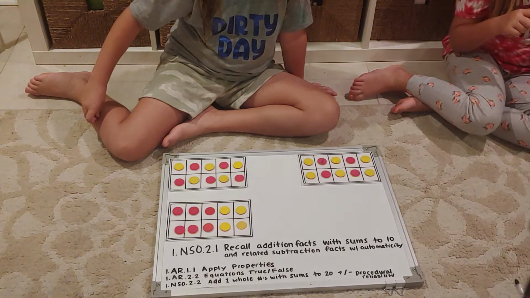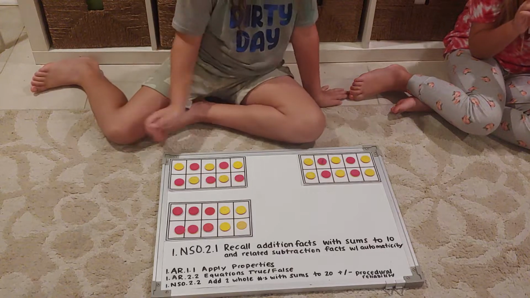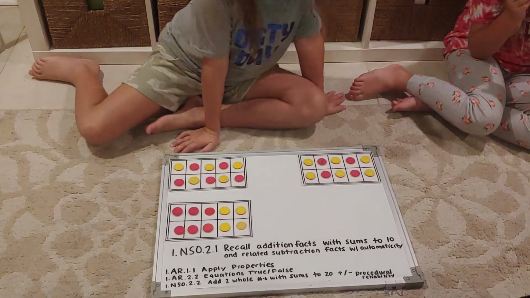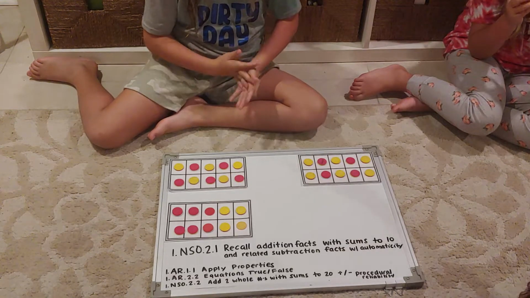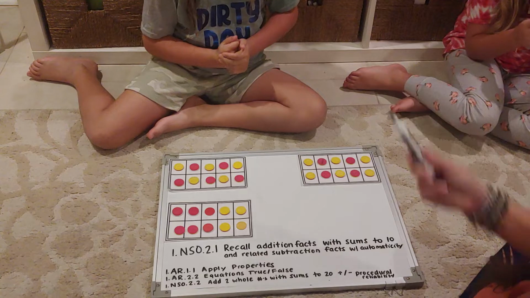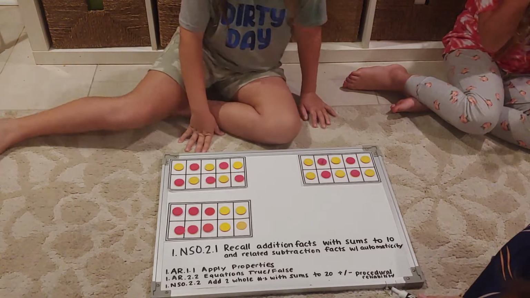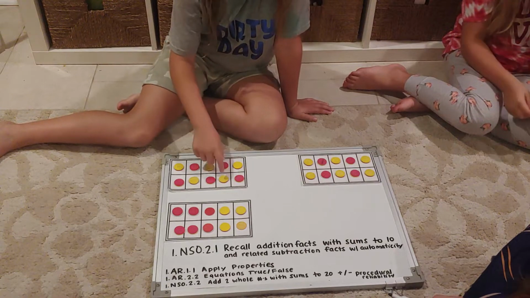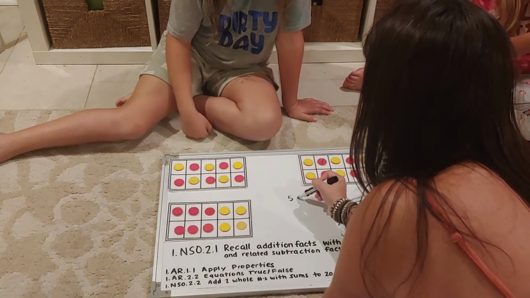Alright, today we're going to look at NSO 2-1, recall addition facts with sums to 10 and related subtraction facts with automaticity. And we're starting with tens frames and counters. I gave all of my students some tens frames and some counters, and I just asked them to fill up their tens frame. Sophia, could you tell me what you have on your tens frame with your yellow counters and your red counters? I have 1, 2, 3, 4, 5 yellow counters and 5 red counters.